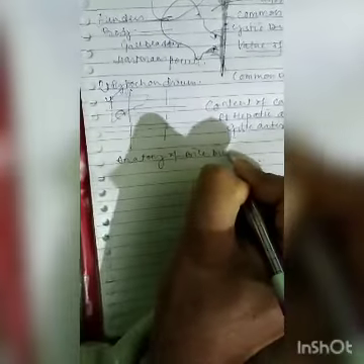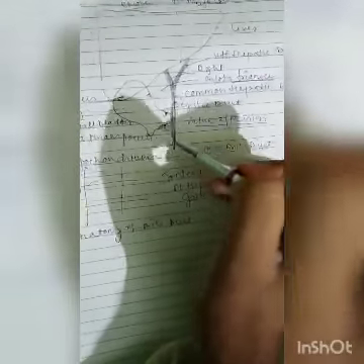And we are talking about the anatomy of the bile duct. As we all know, the bile duct is formed from the common hepatic duct and the cystic duct.